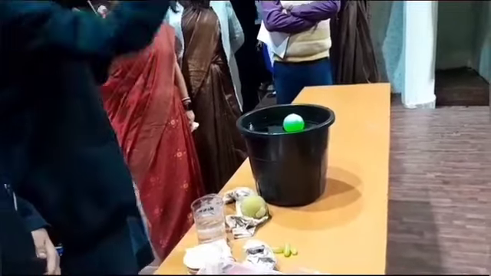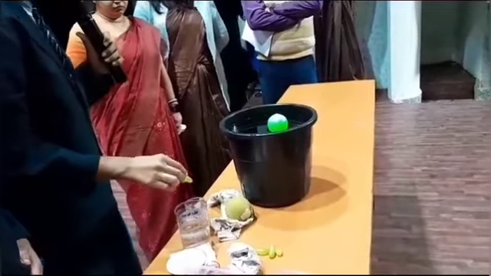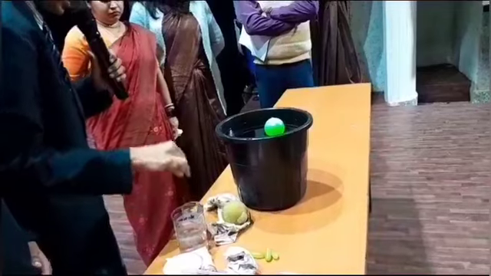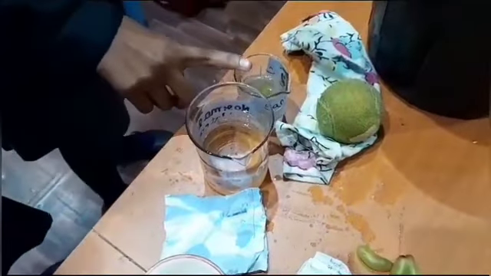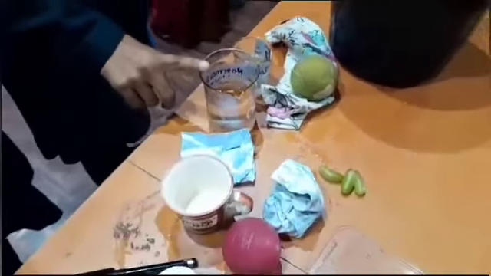I have this substance. I am submerging it into the salty water. It is floating because the density of the salty water is greater than the density of normal water.